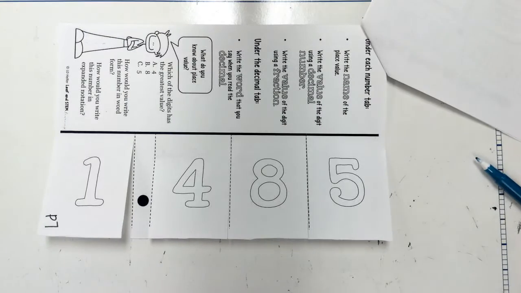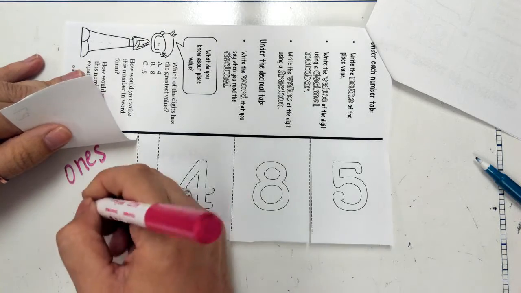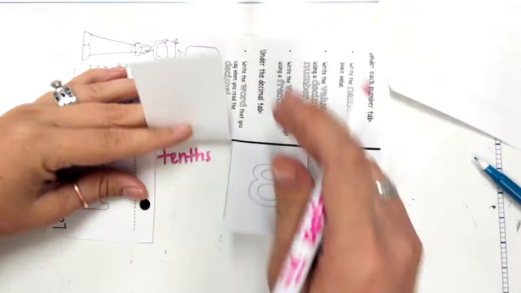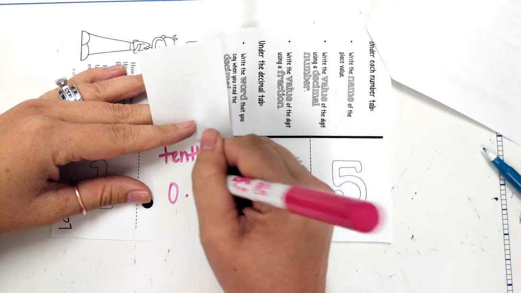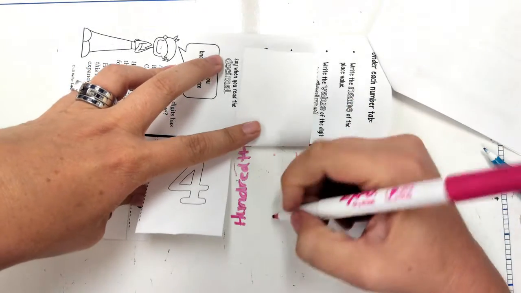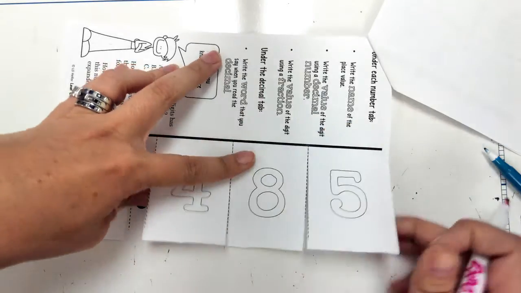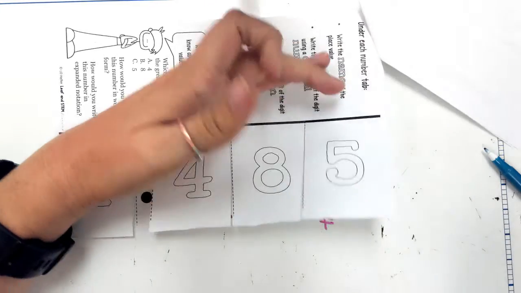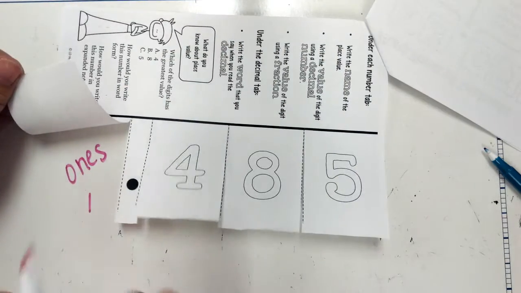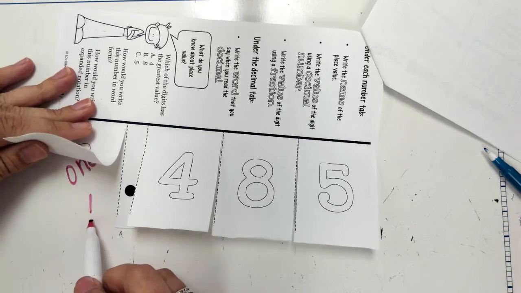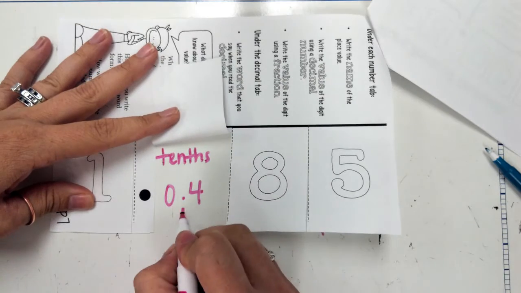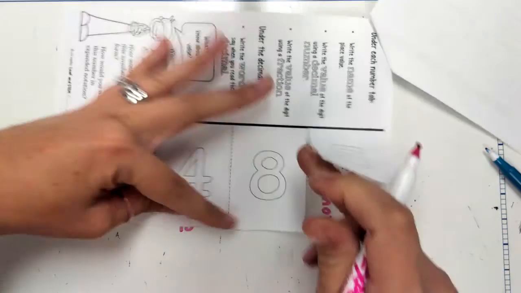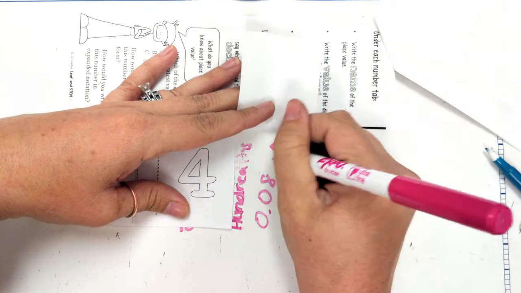Your next thing they want you to write is the value of the decimal. So write the value of the digit using a decimal number. So this one again would just be our one whole number. This is 4 tenths, so 0.4, 8 hundredths, 0.08, and 5 thousandths. And then fractional form. Again, this one's just going to be 1. 4 tenths is 4 tenths, so 4 over 10. 8 is 8 hundredths, so 8 over 100.